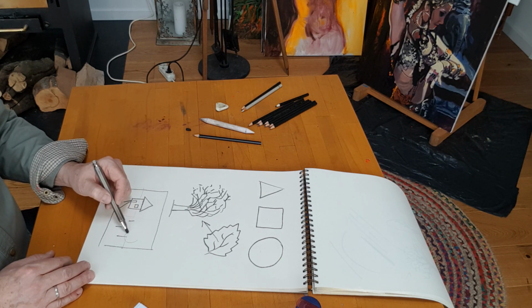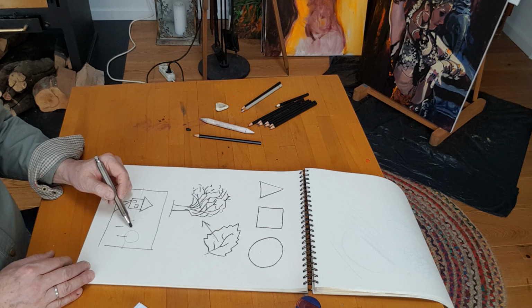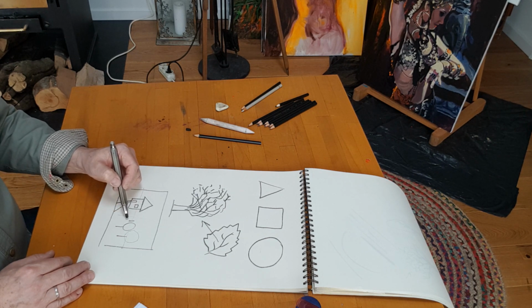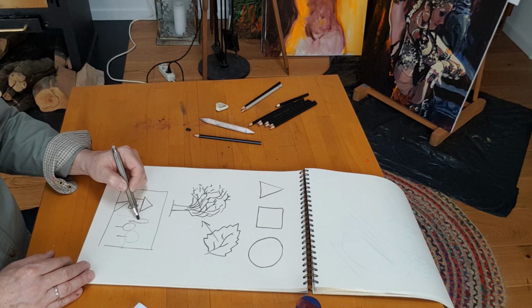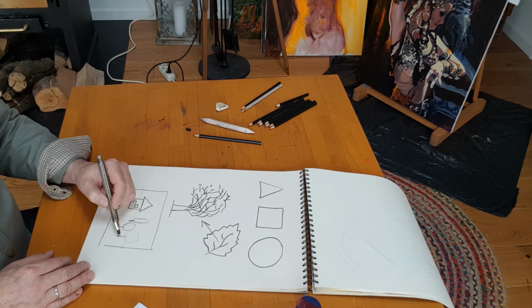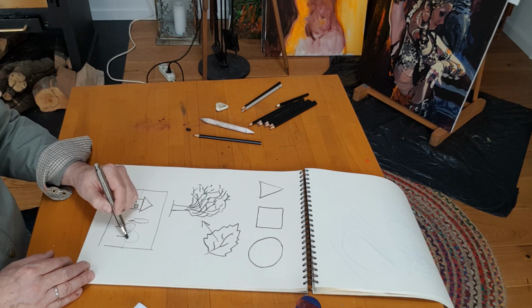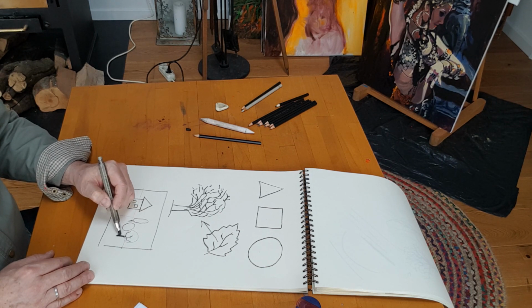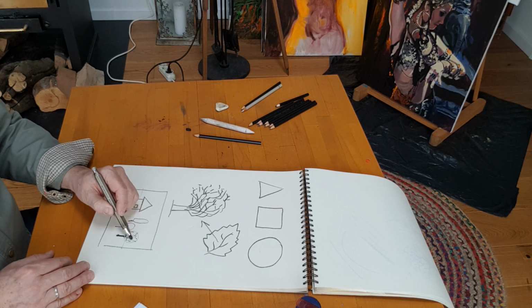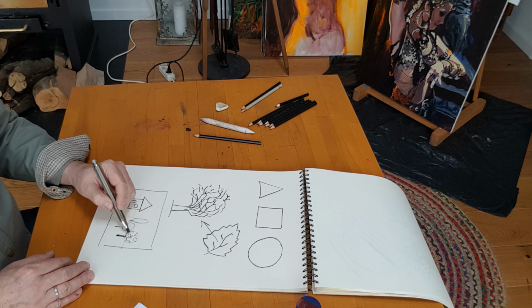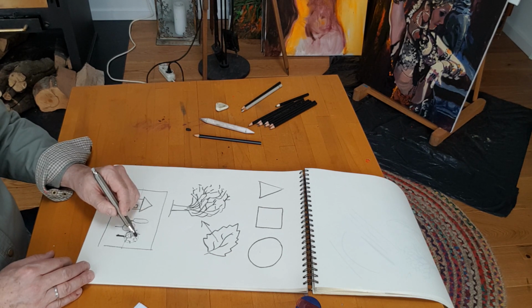As we said, it's the shape of the tree. And this one has an oval shape. And we can start to draw the trees as we learned.